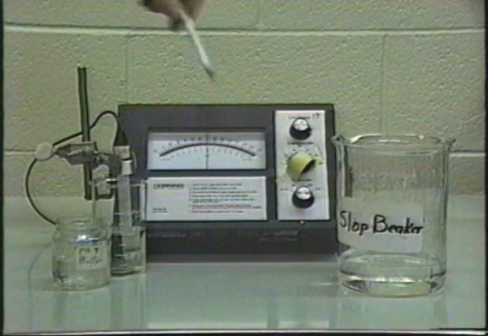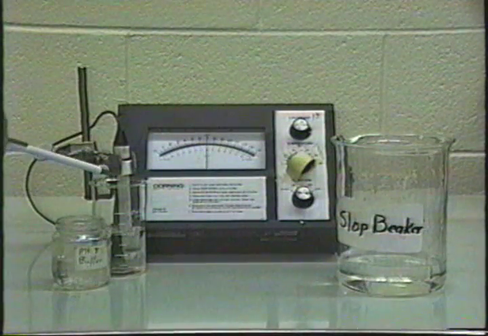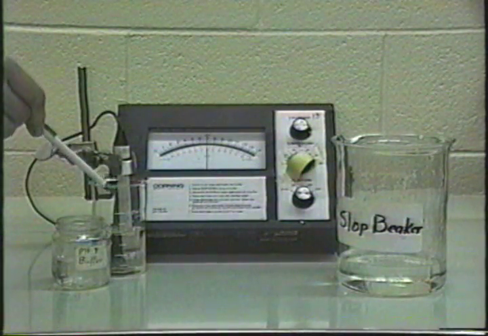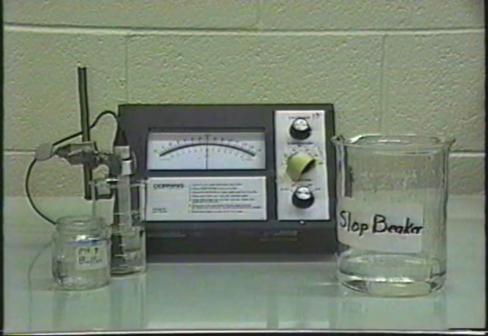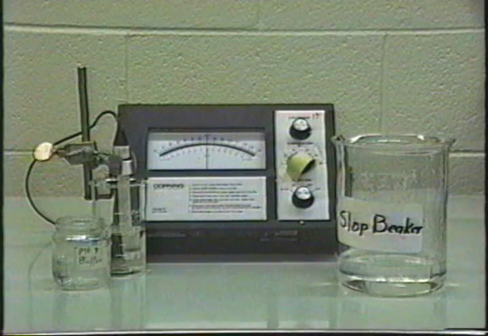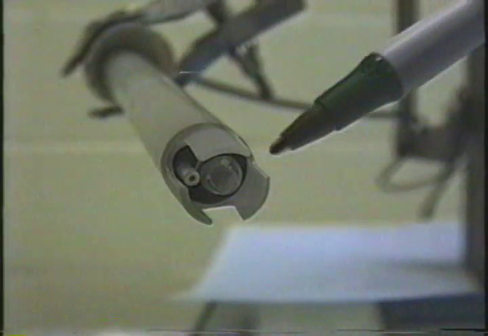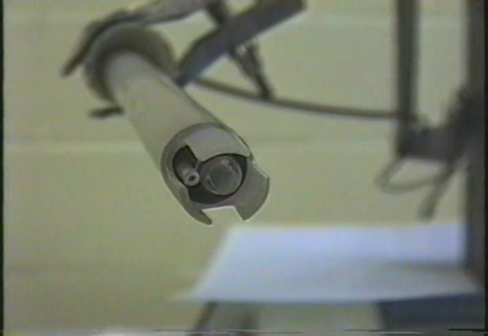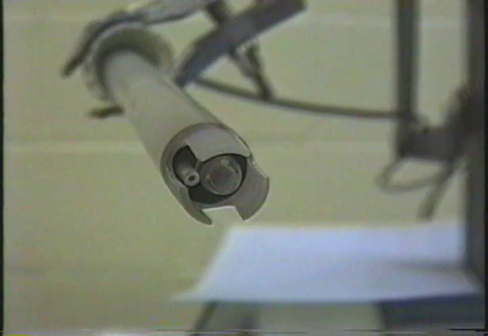The pH, of course, is read on the meter here, and the pH is sensed with the electrodes here. Now let's take a closer look at the electrodes. Here's a close-up of the bottom of the electrodes. The larger bulb on this side is the glass electrode, which is sensitive to changes in pH, and the small tube on this side is the end of the reference electrode.